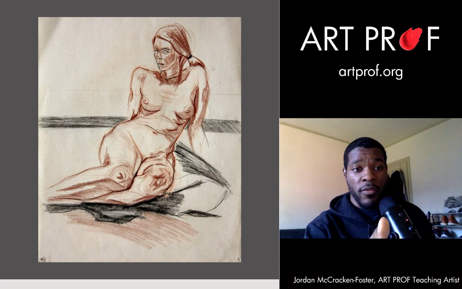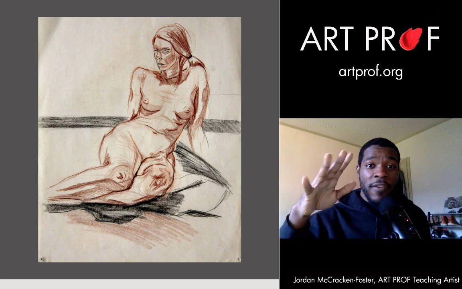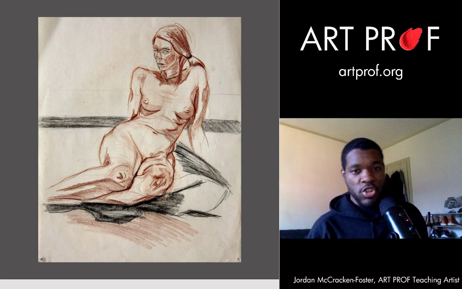I cut the feet off just because I literally ran out of paper. Although now I probably would at least try and indicate it. But right now, I feel like the arm is probably more important because if you take away that arm, she's just going to fall straight over. Of course, my 18-year-old self didn't understand that at the time.